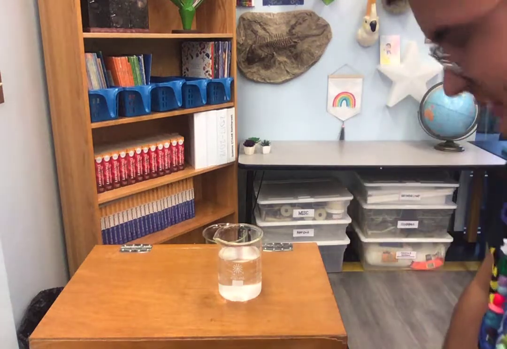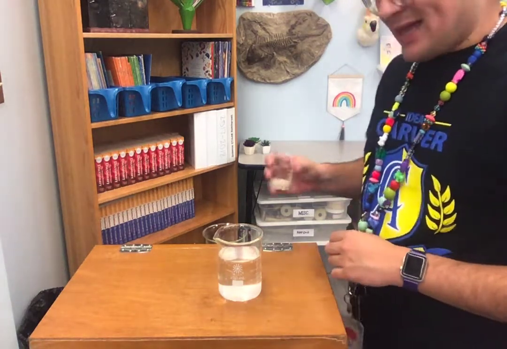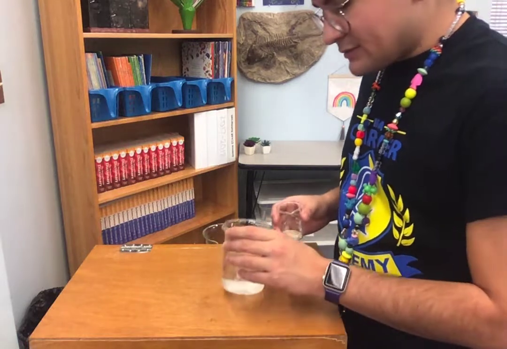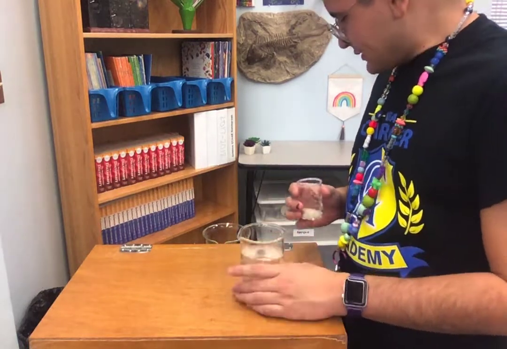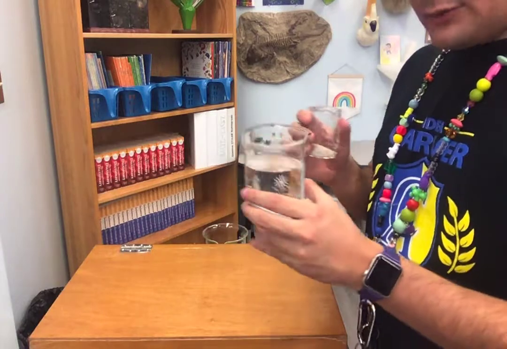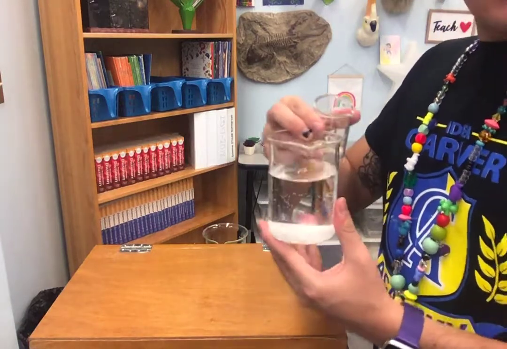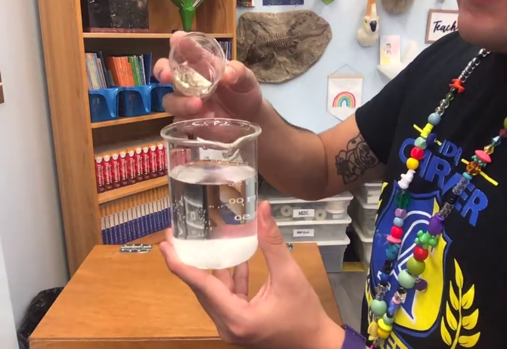Two more objects we're going to test. The next one is sand. So I'm going to pour some sand in here. We're going to see what happens. Ready? Oh, I almost dropped it.